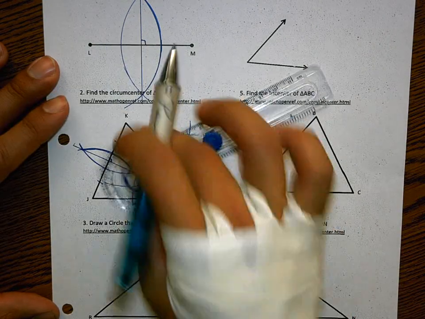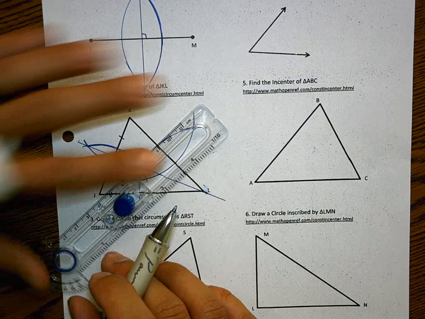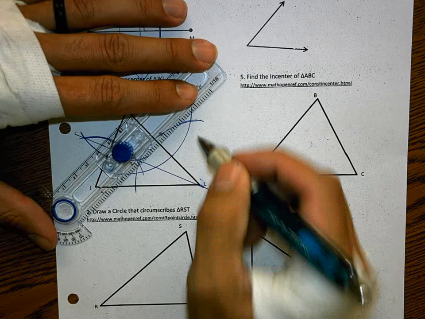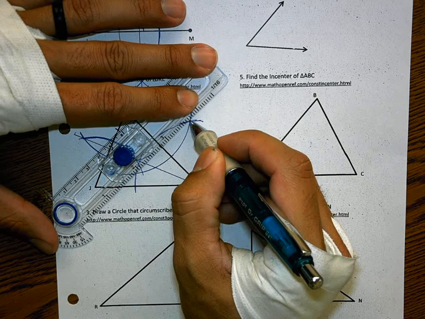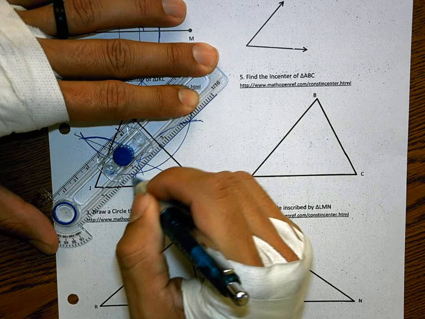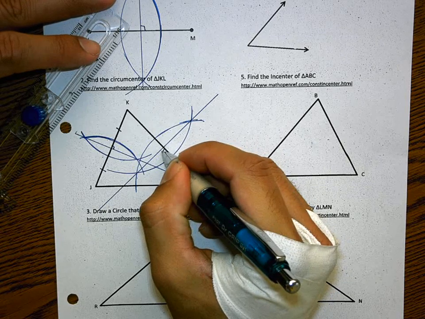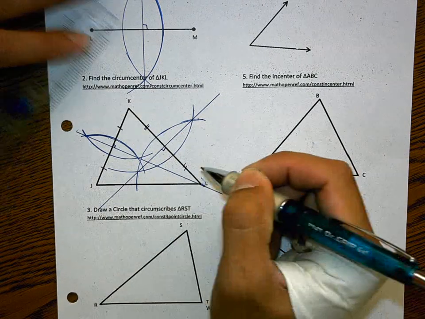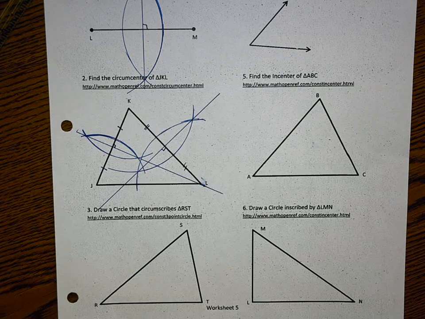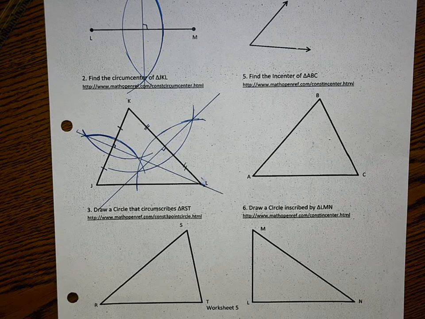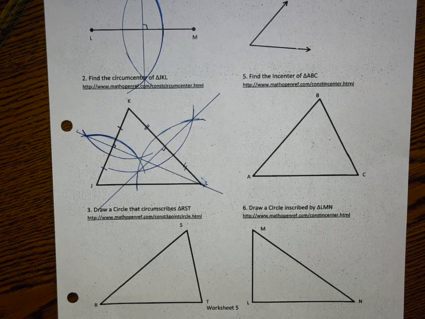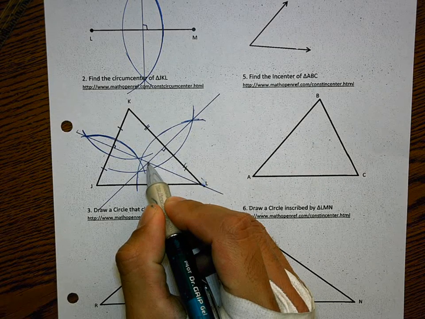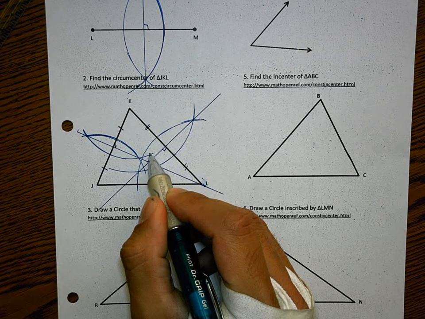I went from K and from L, more than halfway, and then I got this intersection, and I can go from the point of intersection here to the point of intersection there. I'm going to use these two intersections to find the perpendicular bisector. I could do the third side if I wanted to, but I already know where it's going to intersect. It's going to intersect right here because this point right here is the circumcenter.